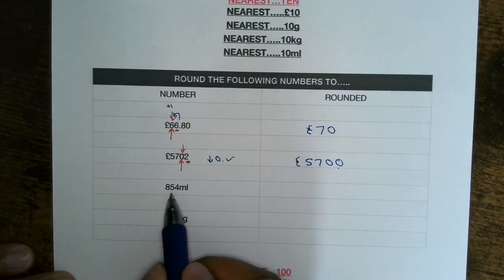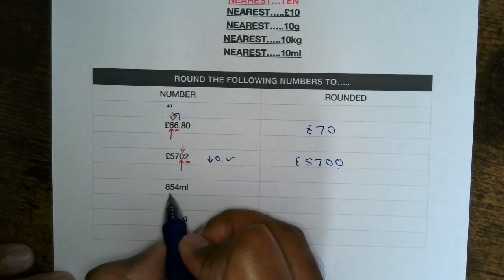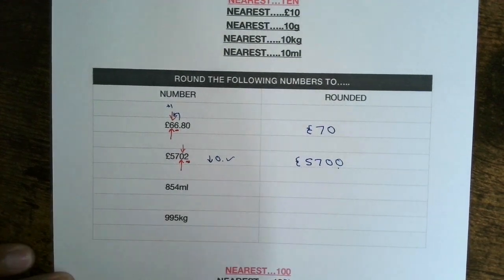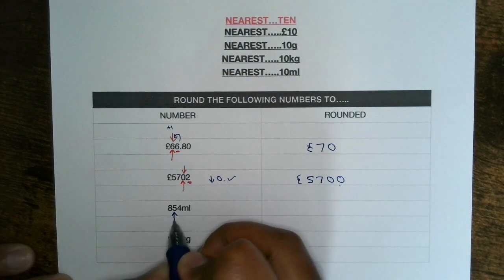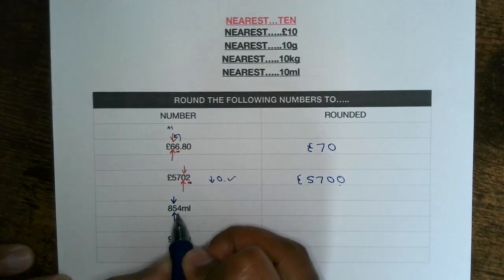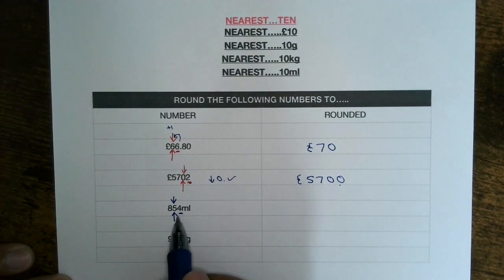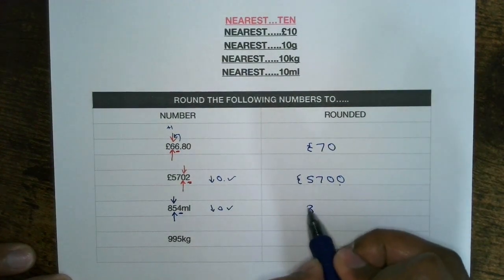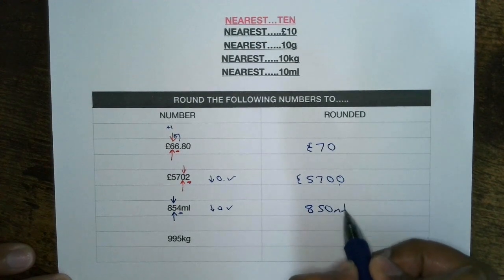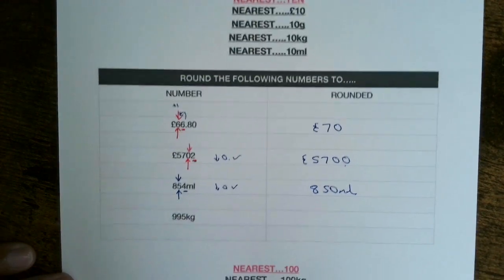So now let's look at the next one, 854 milliliters. Round it to the nearest 10. What are you going to do? Well, you're going to find the tens position there. You're going to underline the number next to it. You're going to say, is the number 4 greater than 5, or is it smaller than 5? It's smaller than 5, so I'm going to take it back down to 0. Giving me 850 milliliters.